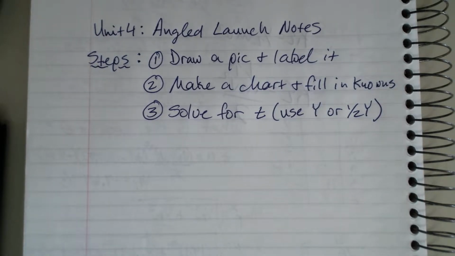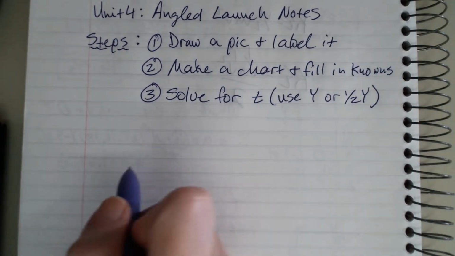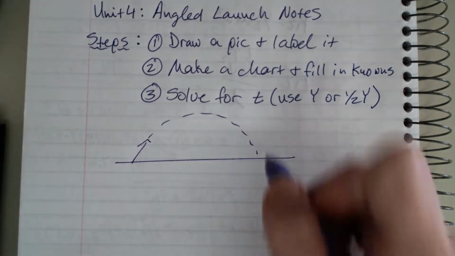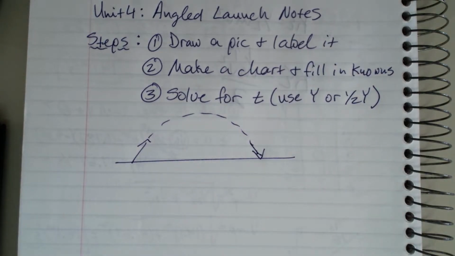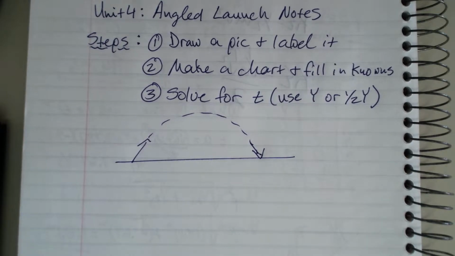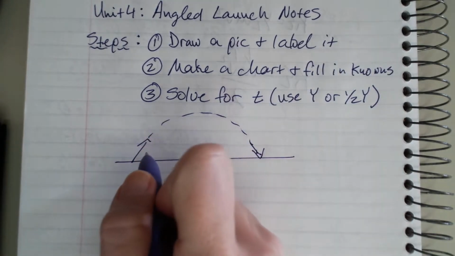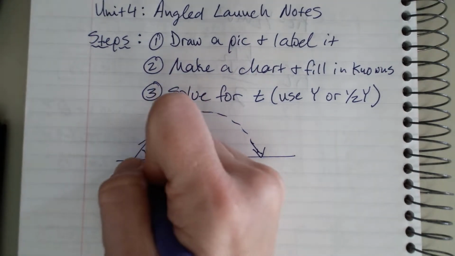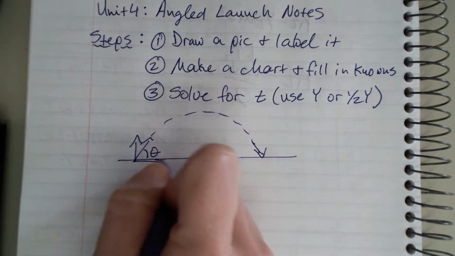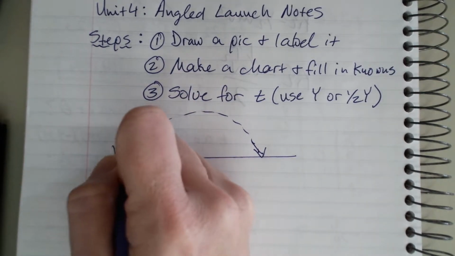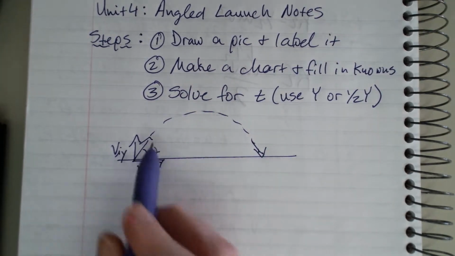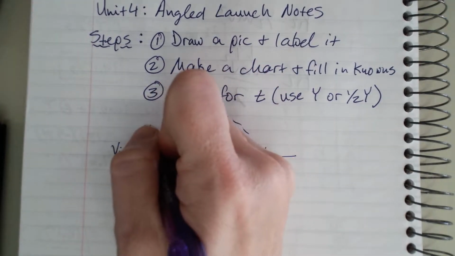Okay, so what does your picture look like? There's your picture. It's an arc. Okay, it looks like an arc, like a half circle kind of thing. You have an angle theta right there. And you'll have an up angle and a side angle. The up angle is your V initial y. The one going to the side is your V initial x. The one going at an angle is your V initial.